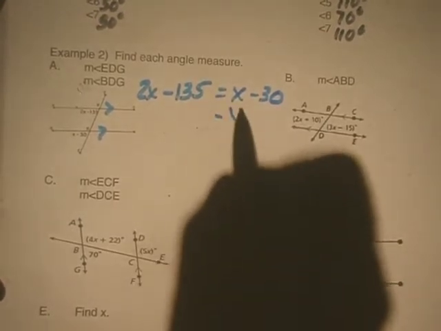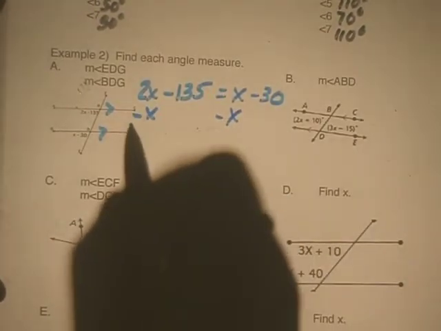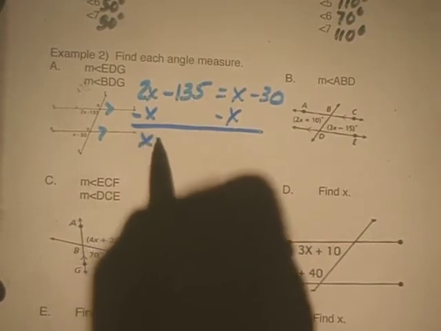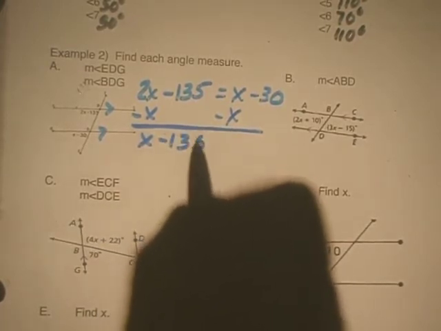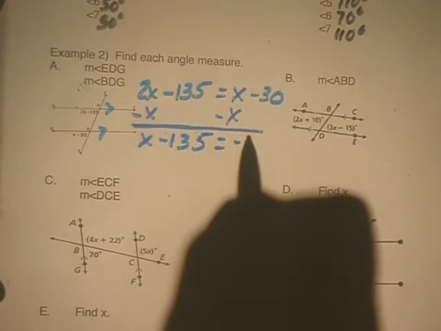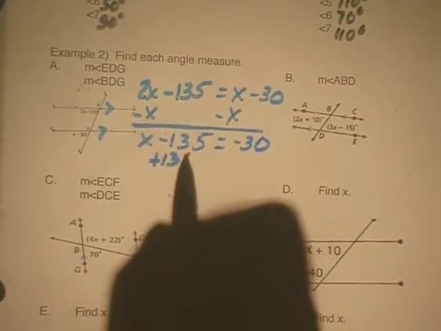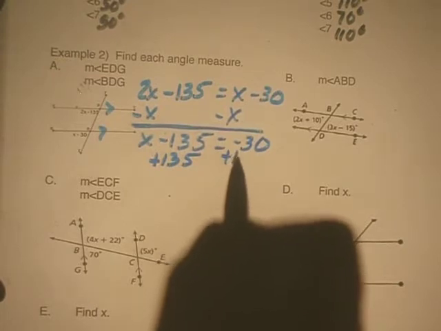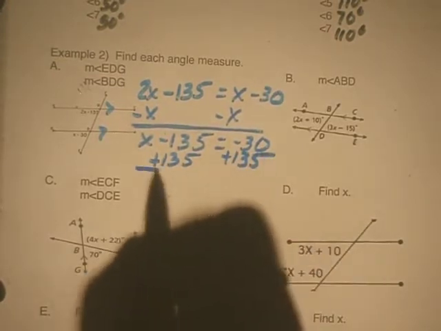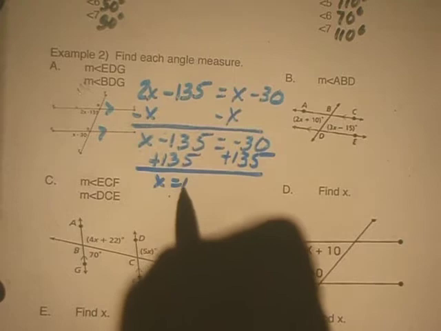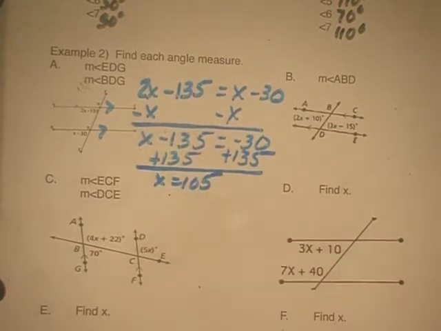Solving that, you subtract x from both sides, and you have x minus 135 equals negative 30. You add 135 to both sides, and you are left with x equals 105.